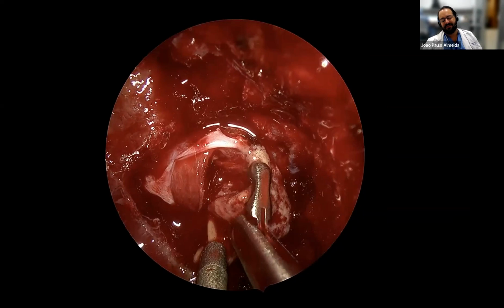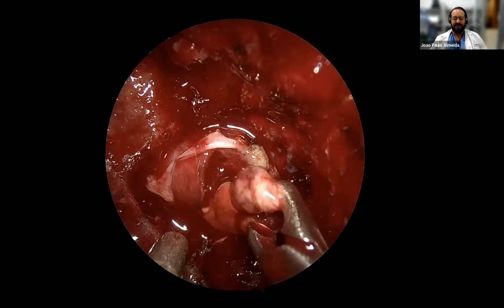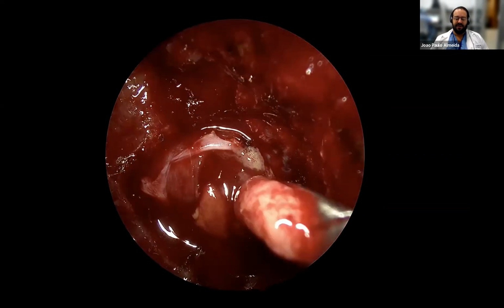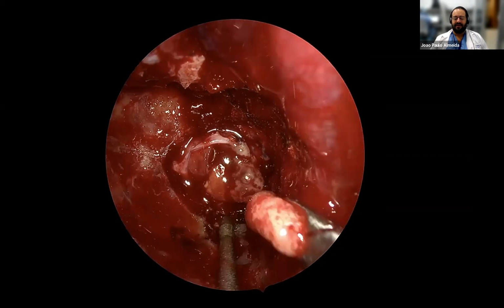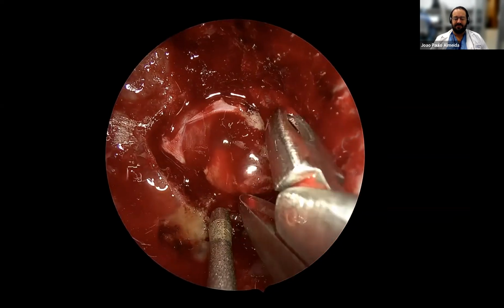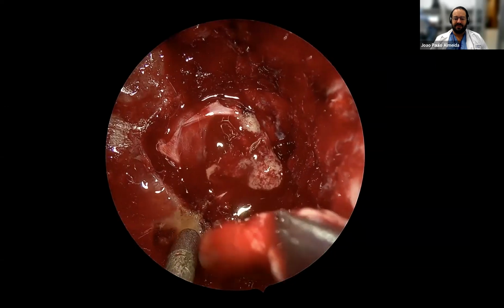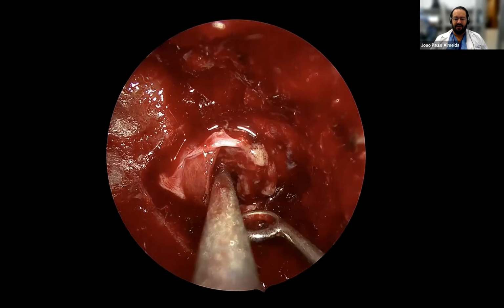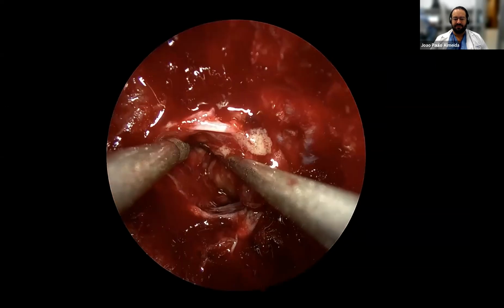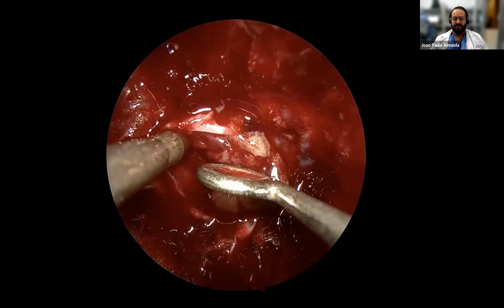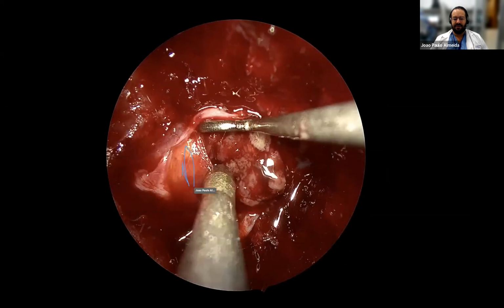Once you found the plane, you quite often have to debulk a bit, and that's what we're doing here. And then sending, of course, tumor for pathology and so on and so forth. But trying to preserve the separation planes between the normal gland and the abnormal tissue. So you see the normal gland, orange, and the tumor here in yellow.